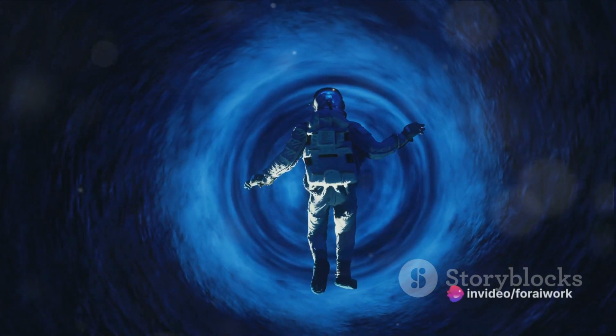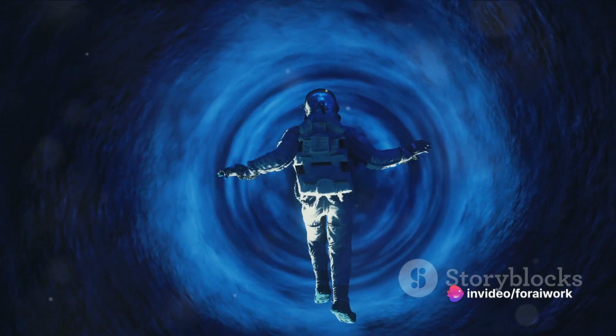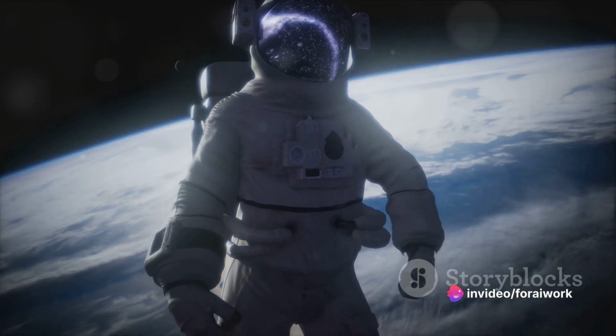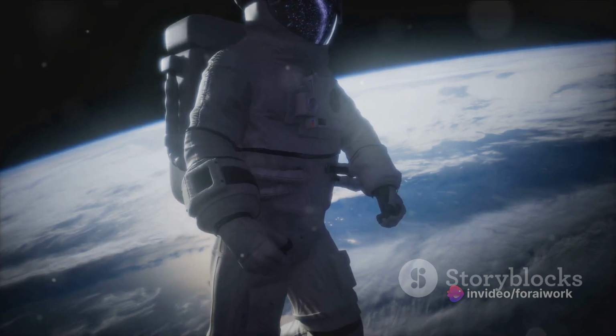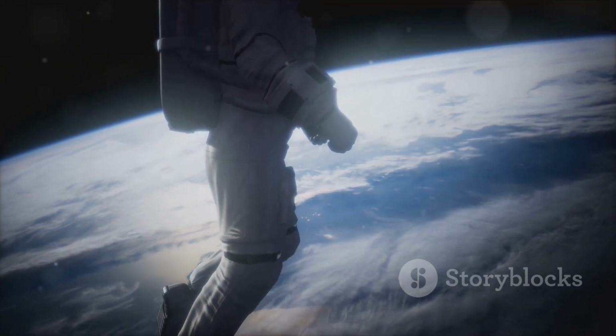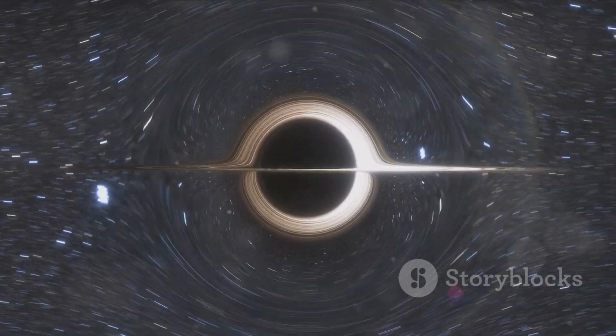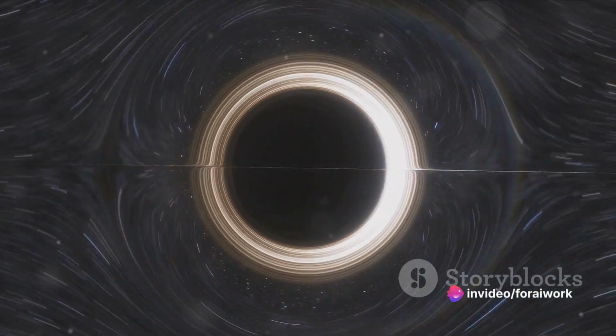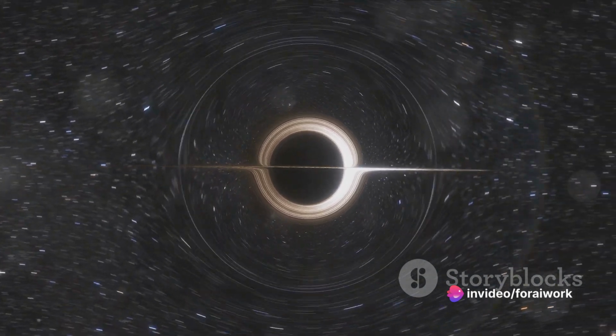Picture yourself in a windowless elevator. If it's accelerating upwards, you'd feel heavier, right? But how would you know if you're accelerating or if gravity has increased? The answer is you can't. Gravity is indistinguishable from acceleration. This is the equivalence principle. This concept opened the door to a brand new understanding of gravity.